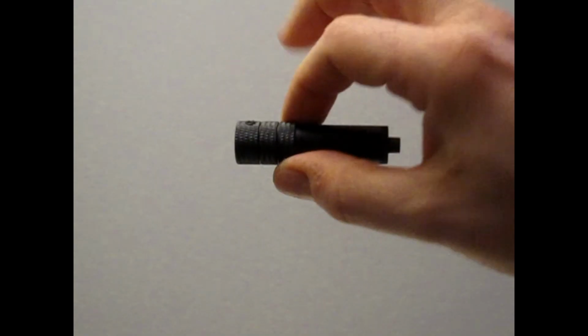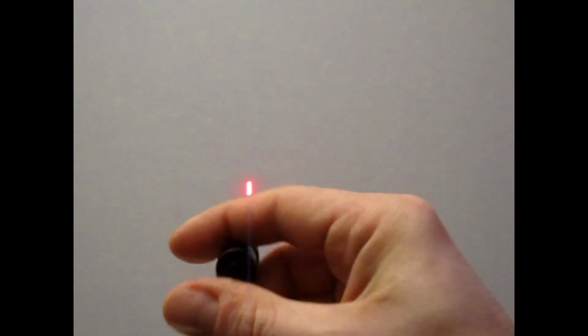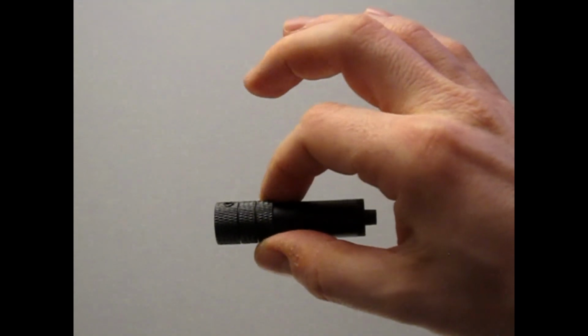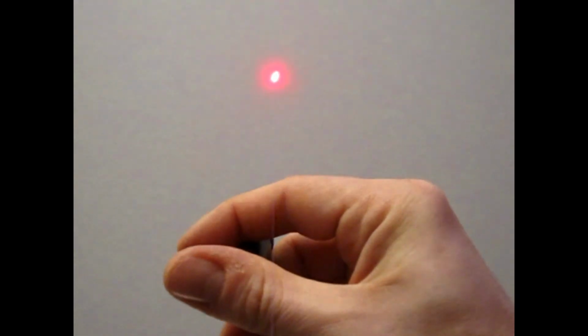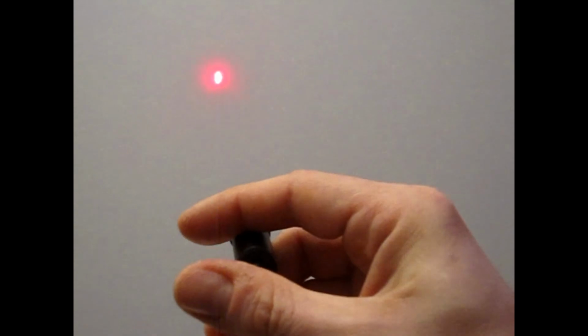Similarly, I want to talk about multimode lasers. So this is a laser pointer of the kind you might buy in a store. This is made with a laser diode, and laser diodes are solid-state lasers that tend to have a more complicated mode structure than the helium-neon beams we've been looking at up to now.